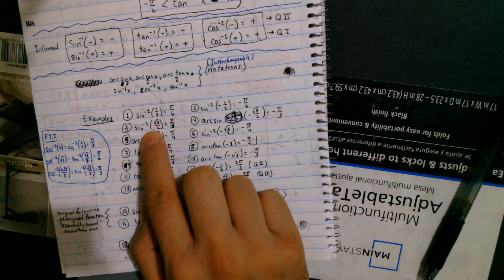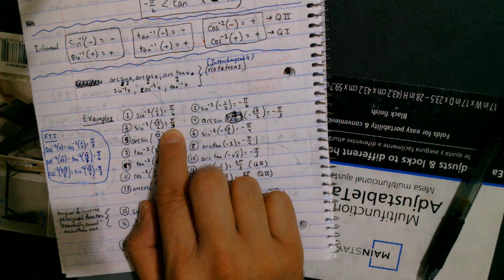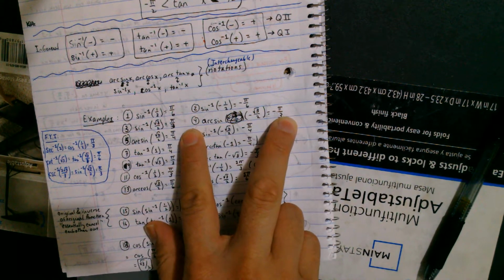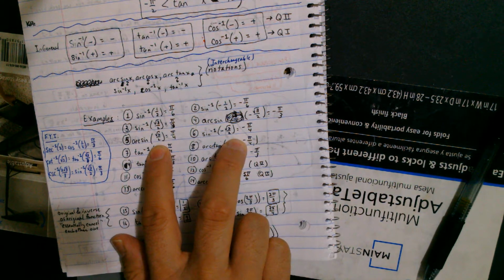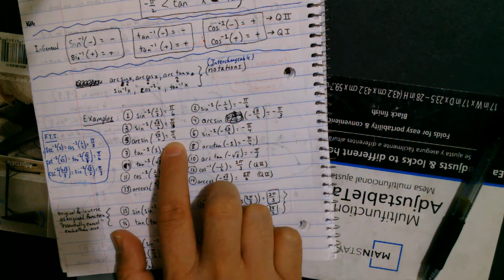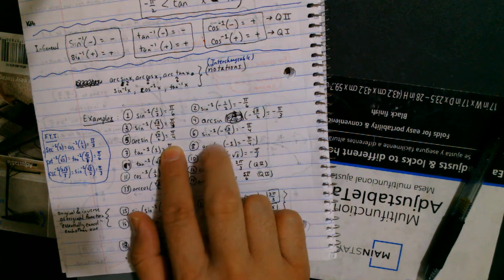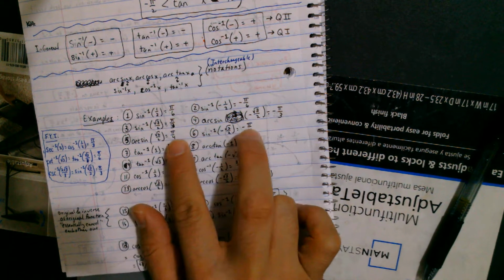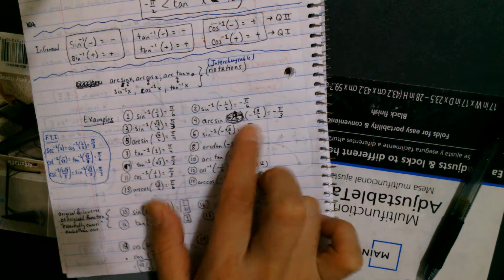So arc sine or sine inverse of square root of 3 over 2 is 60 or pi over 3. Arc sine of negative square root of 3 over 2 is negative 60 or negative pi over 3. Arc sine of square root of 2 over 2 is 45 or pi over 4. Again, the answers have to be essentially in radians the way it's set up. And the arc sine of a negative number is the negative angle. So positive goes to positive, negative goes to negative.